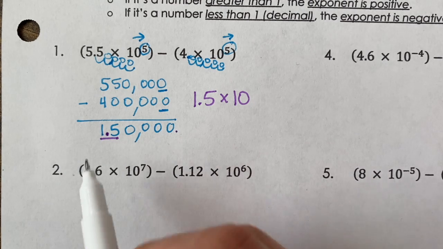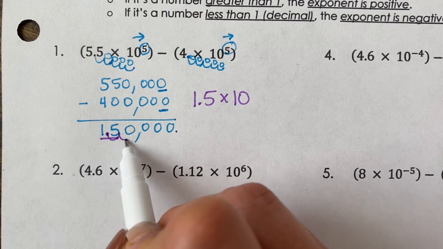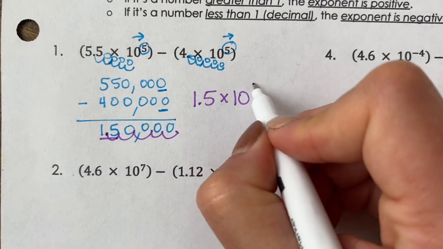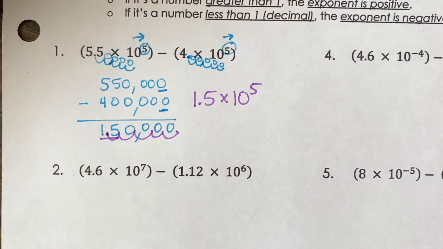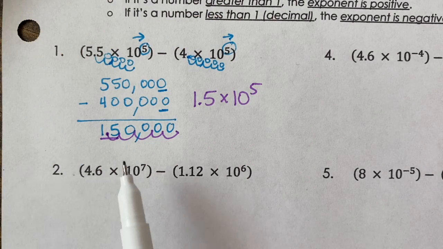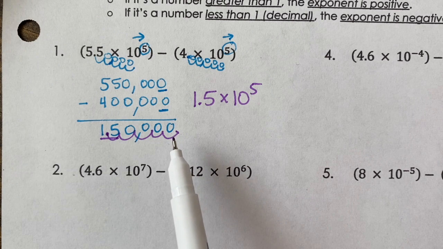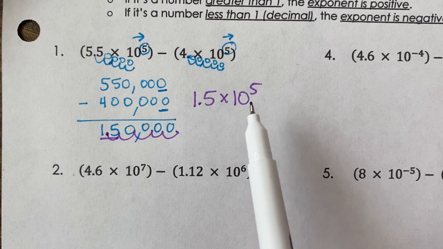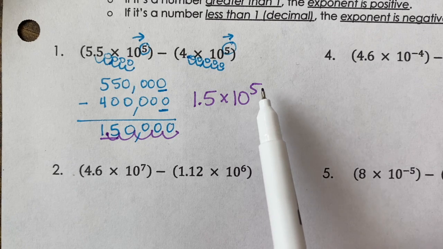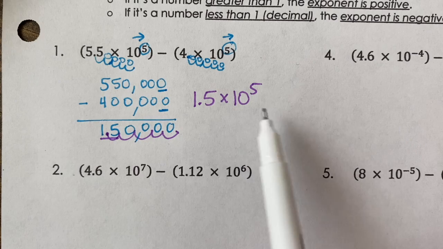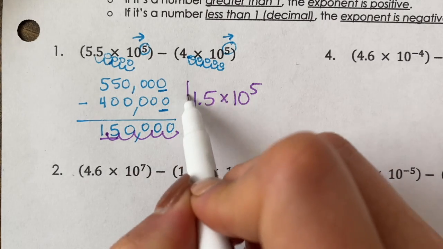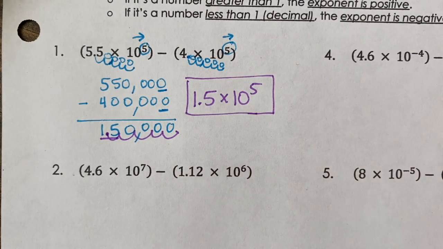So you're just going to count how many times you moved it. 1, 2, 3, 4, 5. And then the last thing you ask yourself is, should that 5 exponent be positive or should it be negative? And because 150,000 is a very large number, you're going to keep it positive. You can also think about that is if we're trying to rewrite this in standard form, this means we would move the decimal 5 right, which would create our answer. So this is your final answer written in scientific notation.